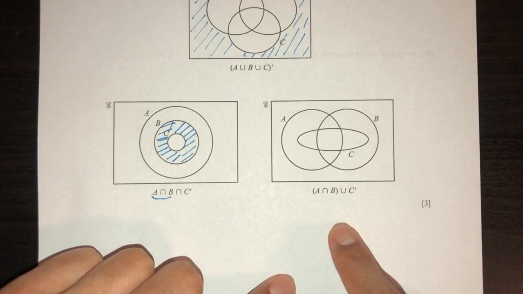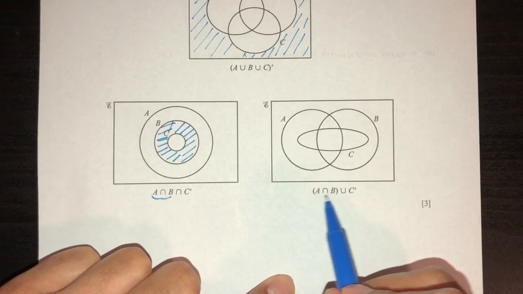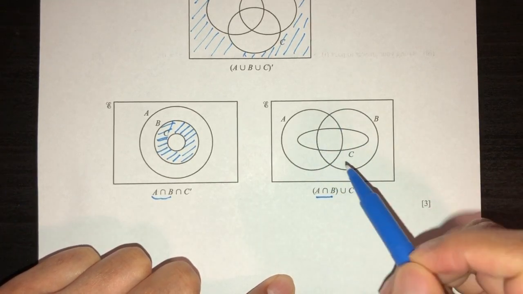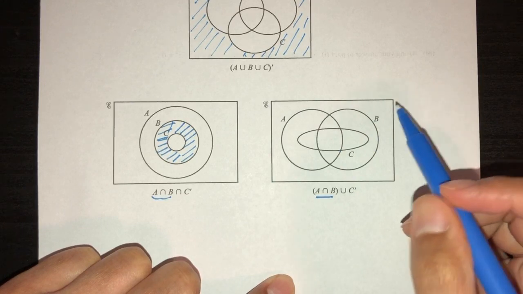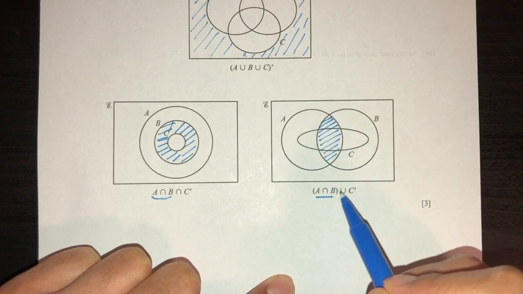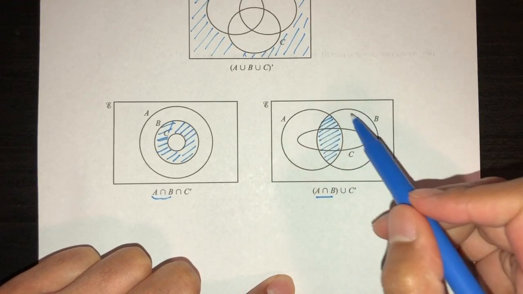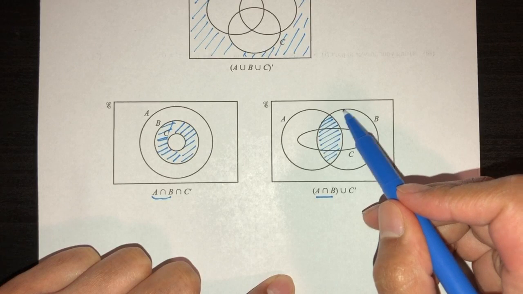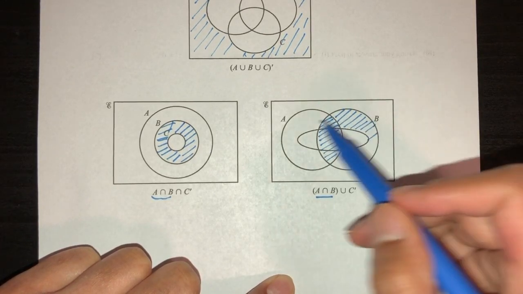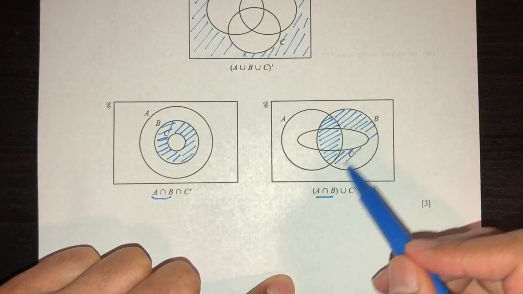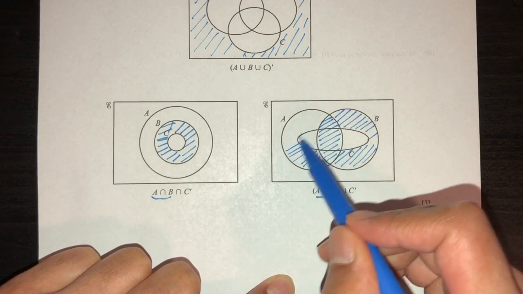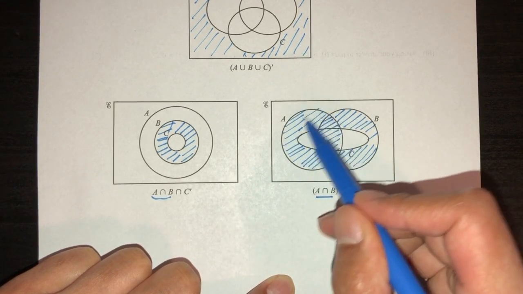Now for this one, let's do one by one. Here we have A intersecting B will be this one, the one in the middle, and the union C prime will be outside of C. So first we have to shade this one, and then union everything outside of C. So we have to shade everything. So let me first do this part, because we do have to shade everything else.